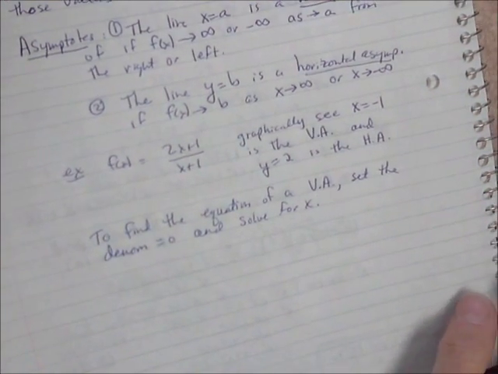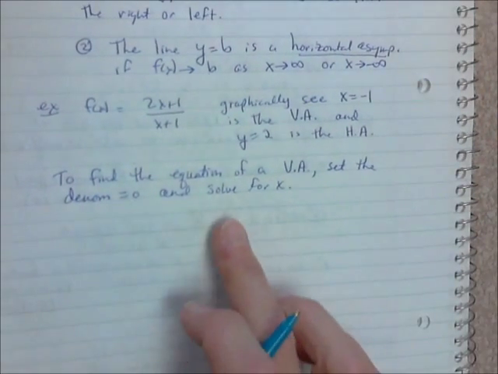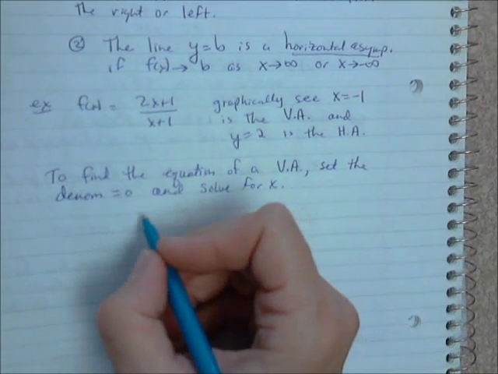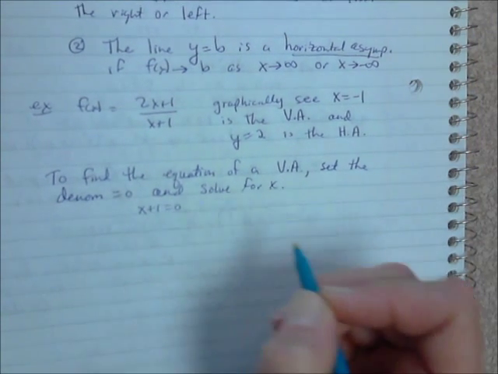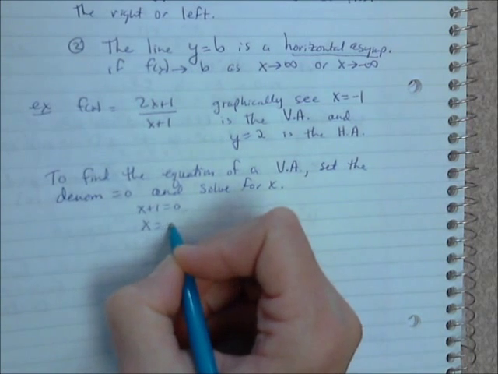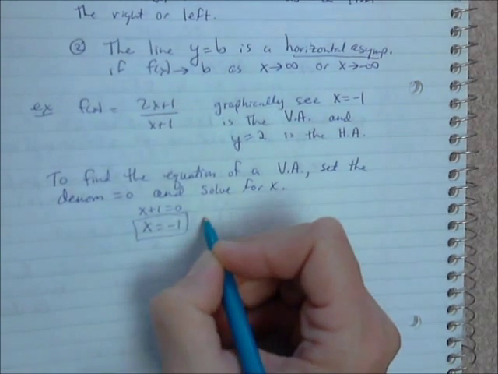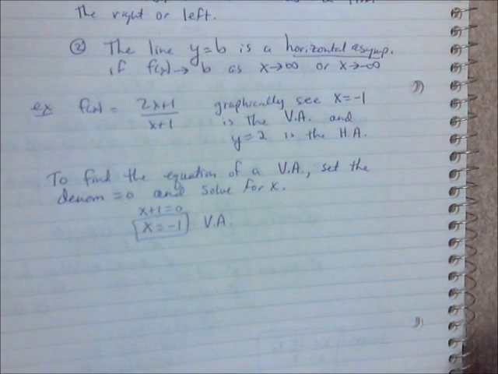It's just like finding the domain of the function. Set the denominator equal to 0. So in this example, if we set x plus 1 equal to 0 and solve for x, we get x equals negative 1, and that is our VA. That's the easy way to find a vertical asymptote.